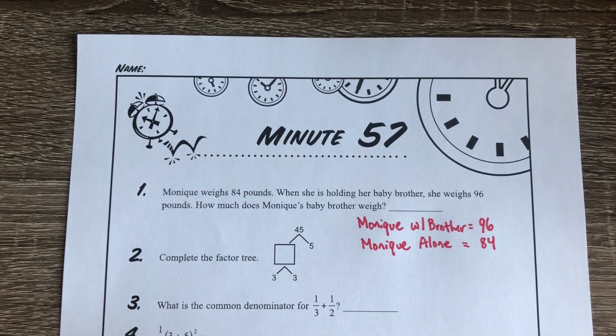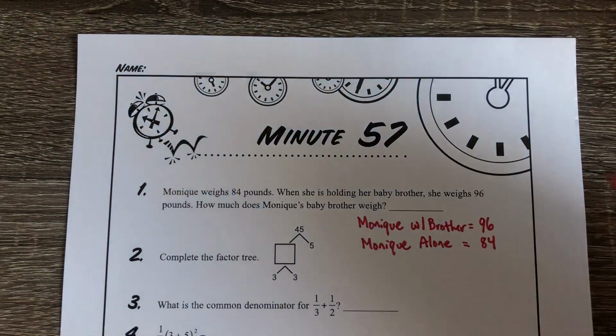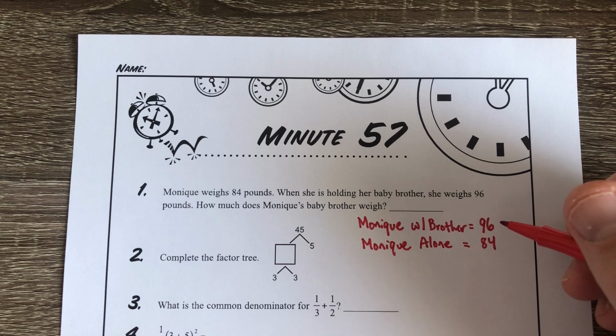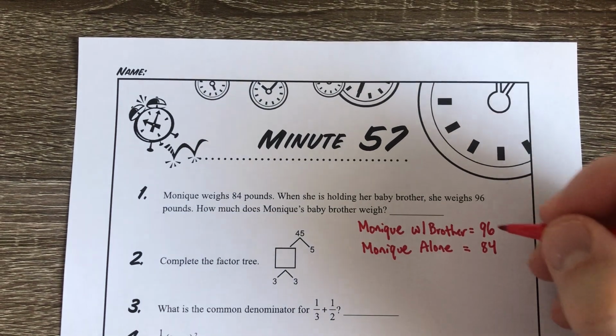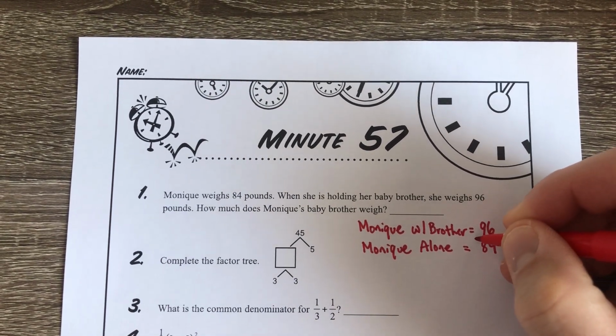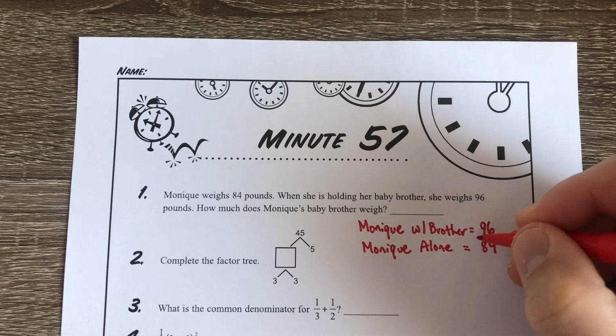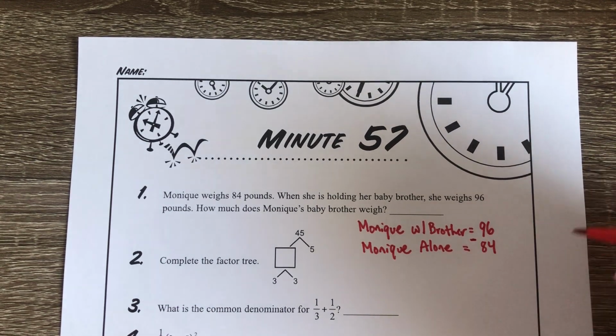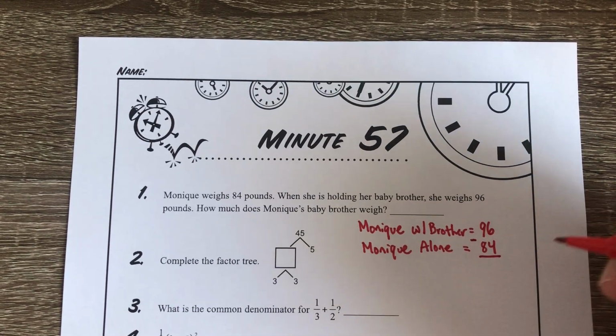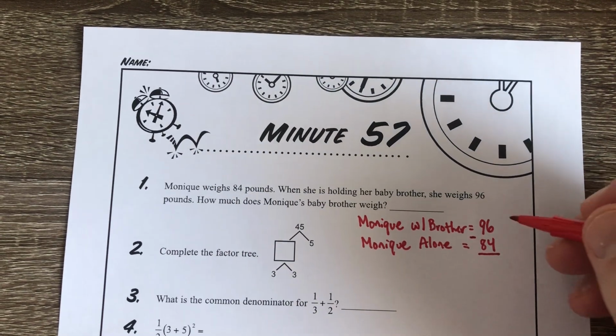So to figure out how much her brother weighs, I need to take how much Monique weighed with her brother, and then subtract from that how much Monique weighs when she's by herself, and the difference I get will be how much her brother weighs.